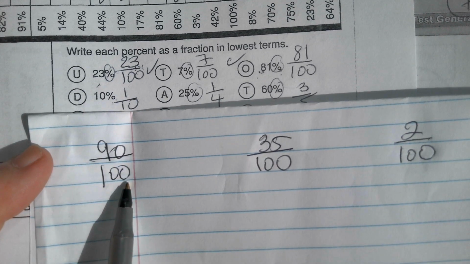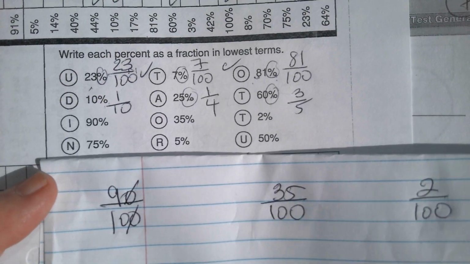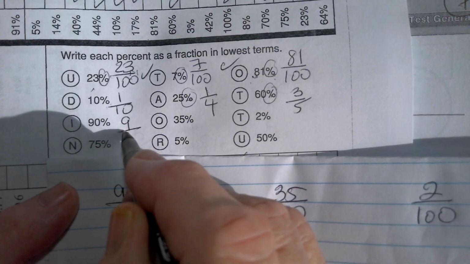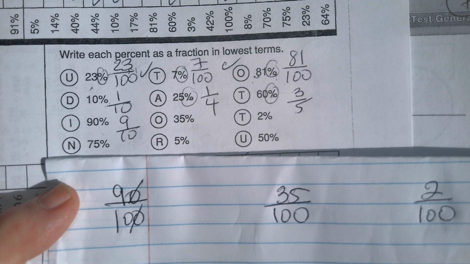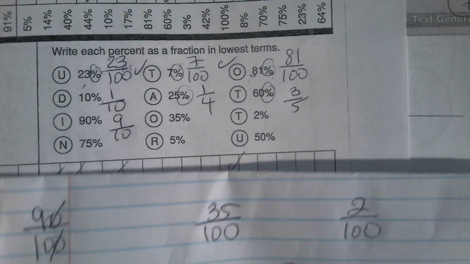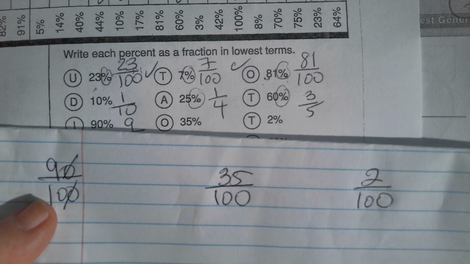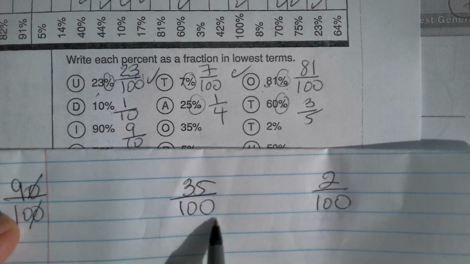Who thinks they know what this one's going to be? 9 over 10, and I can't reduce it anymore. So that's 9 over 10. If I have 9 problems right out of 10, I have a 90% on my test. Then, and that's right here again. Then, what goes into 35 and 100?